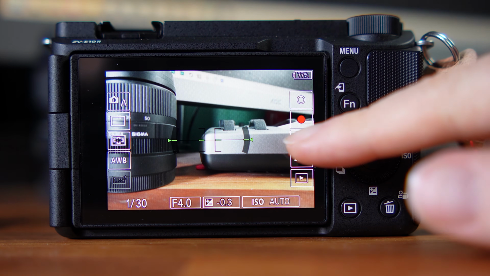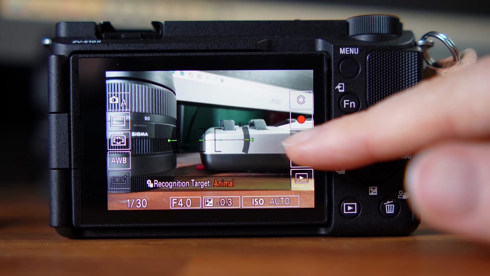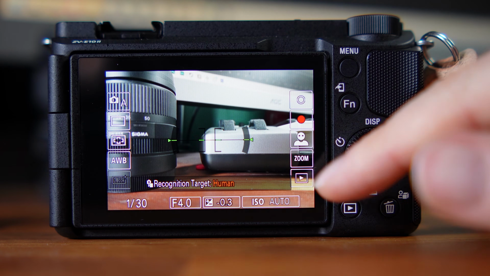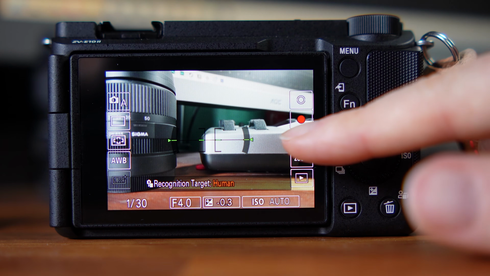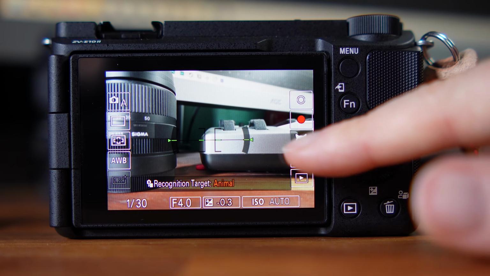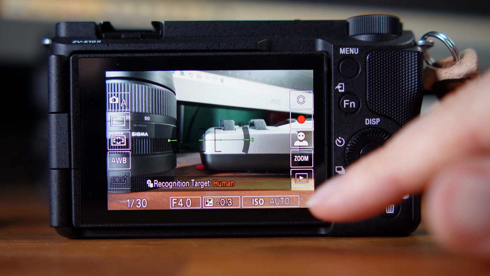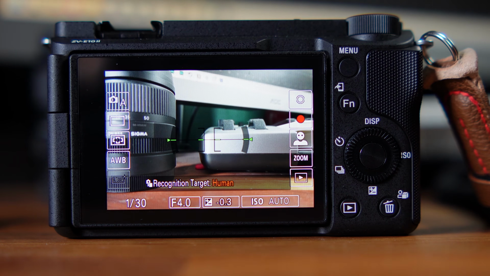A nice new setting is the recognition target option, which is the third down on the touchscreen. This setting is useful when shooting living subjects. Swap between human, animal and bird depending on what type of subject you are capturing. This will help your camera identify what you are shooting and keep it in focus.